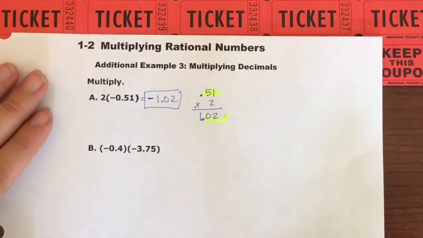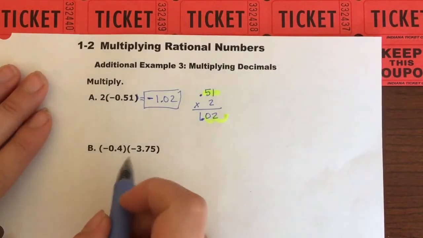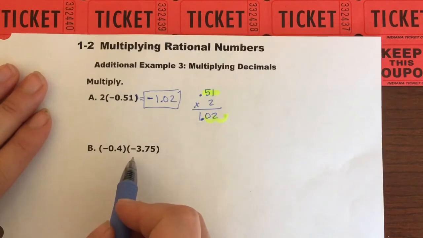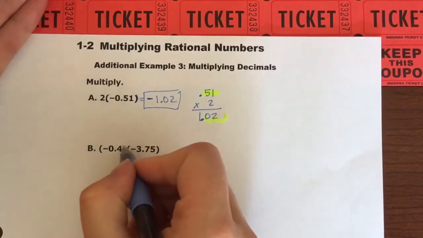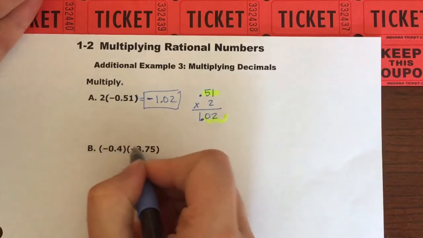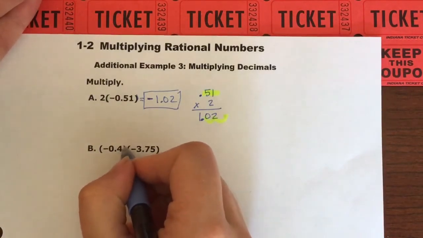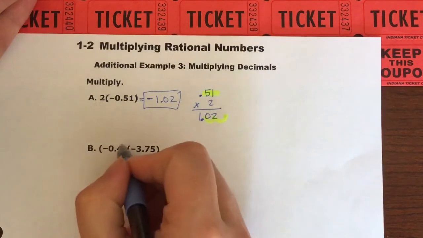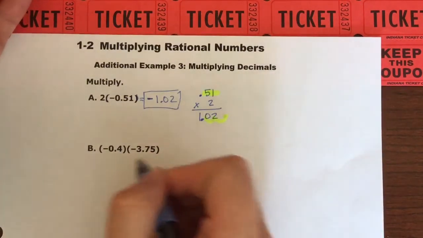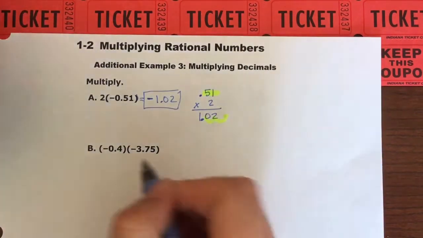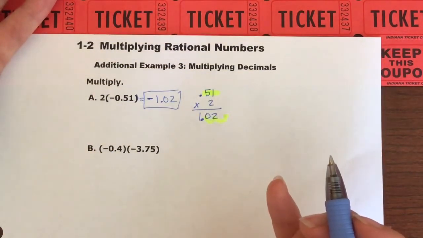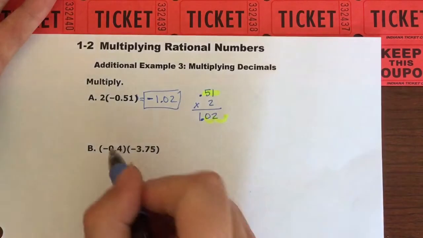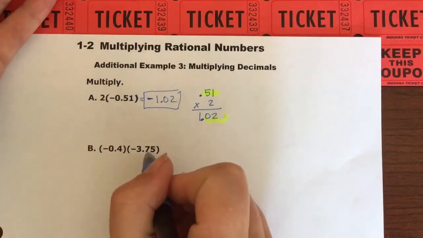Awesome. Okay, let's go down to this next one. Okay, so this is negative 0.4 times negative 3.75. And notice here, this one's a little different. There's a parenthesis, there's a negative number, and then there's another negative number, and there's a parenthesis touching another parenthesis. Whenever you see a parenthesis touching another parenthesis, that is another form of just saying that something is multiplied by each other. So these 2 negative numbers are multiplied by each other. And so, also this is a negative multiplied by a negative.